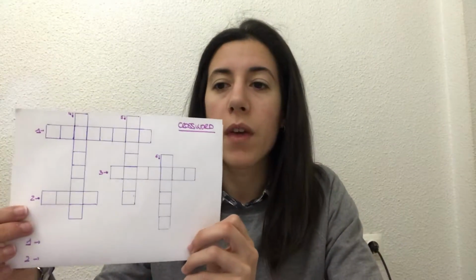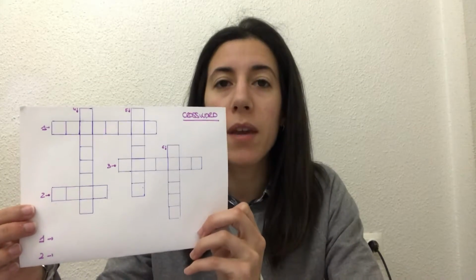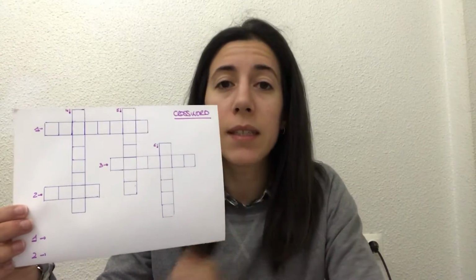The crossword has holes to fill in, and to complete it there are clues for each word, and the clue is the definition of each concept.